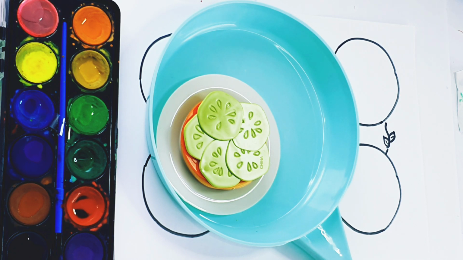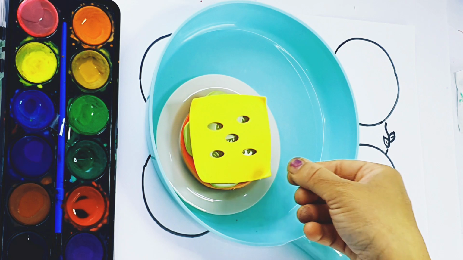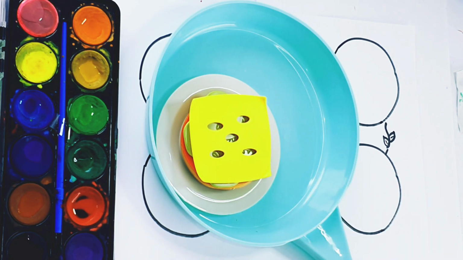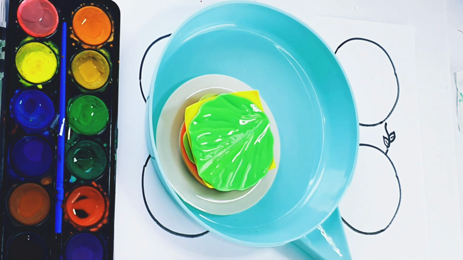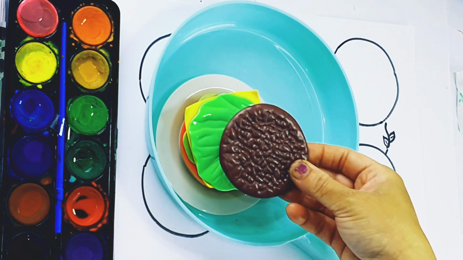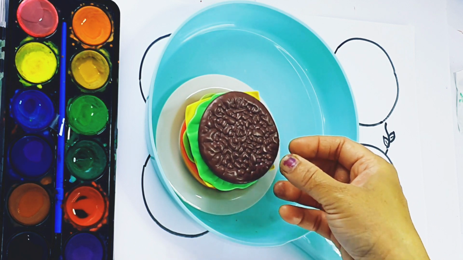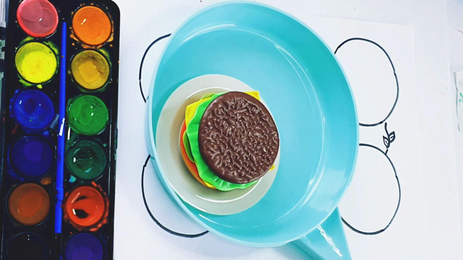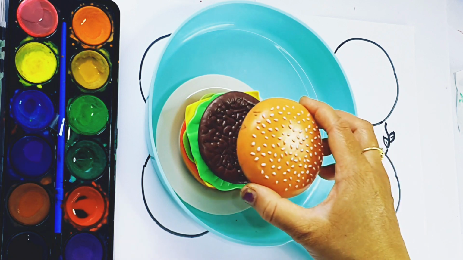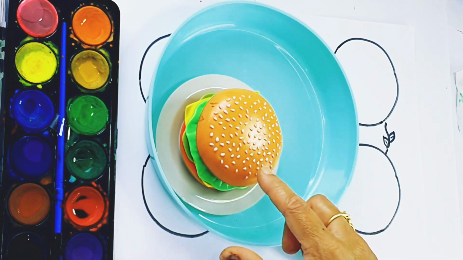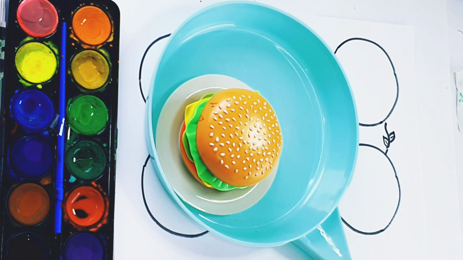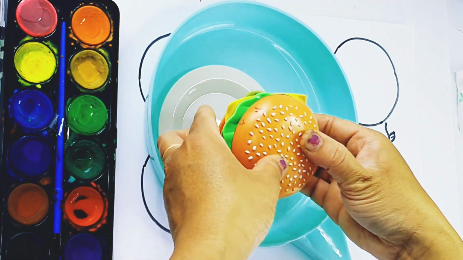Green color. Yellow color. Light green color. Dark brown color or chocolate color. Light brown color.